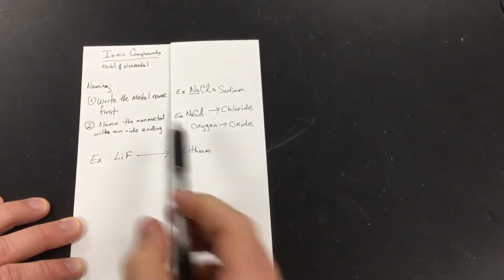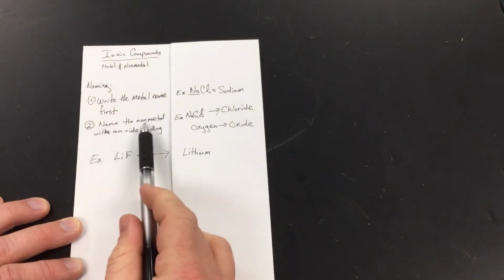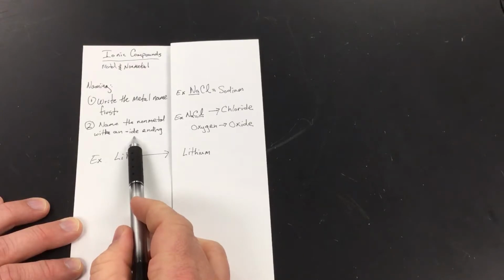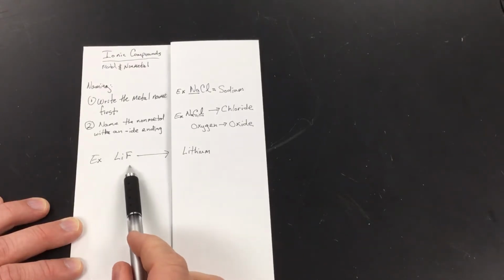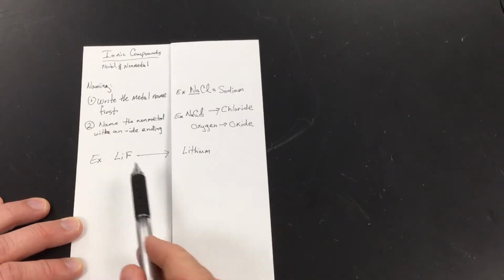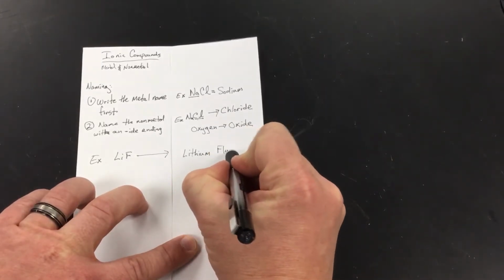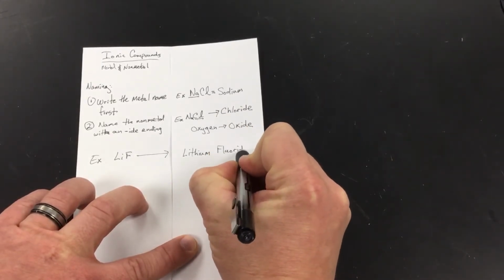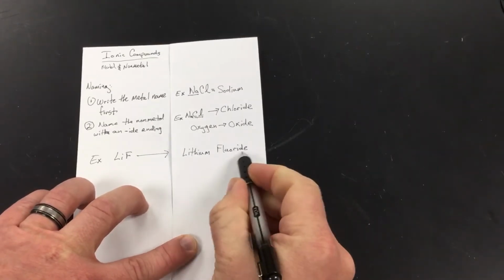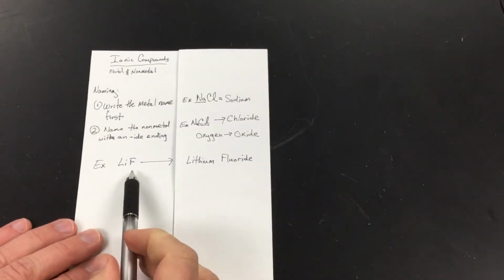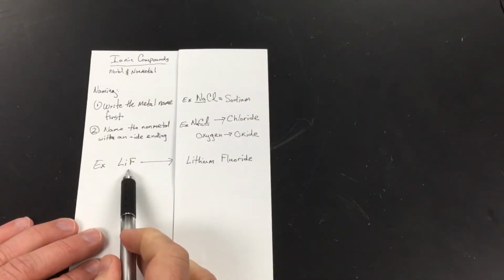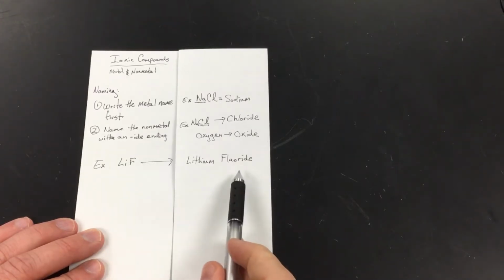Step two, name the nonmetal, but give it that IDE ending. This is fluorine on the periodic table, almost all the way over on the right-hand side. Fluorine becomes fluoride. Watch your spelling here: F-L-U-O-R-I-D-E. It has that IDE ending. So we don't have to say LiF anymore. This has a name. We call it lithium fluoride.